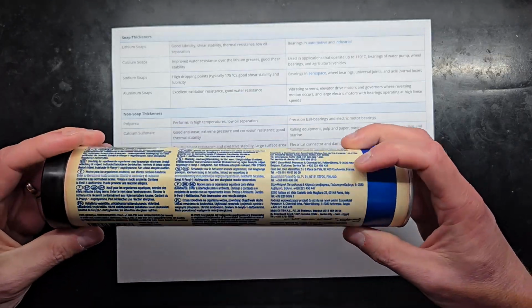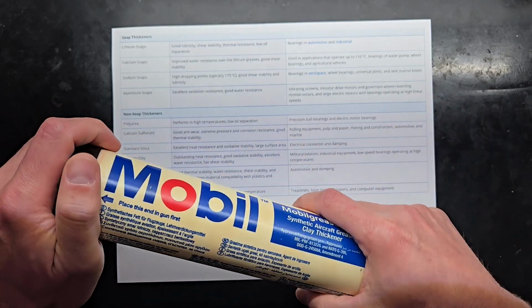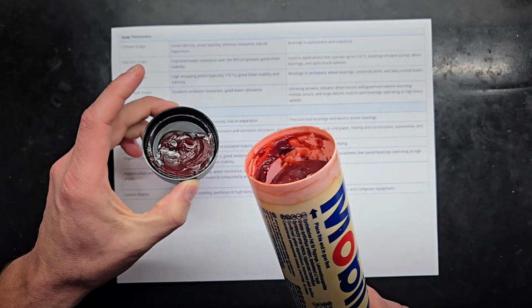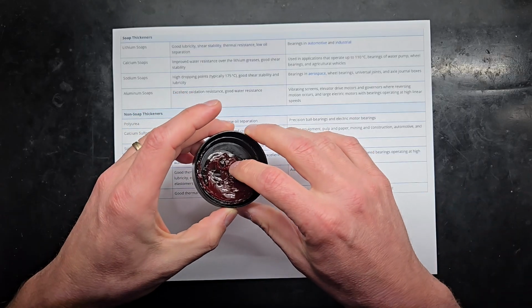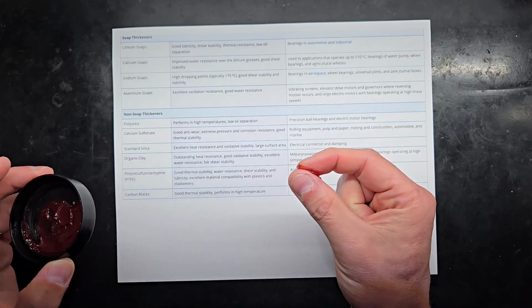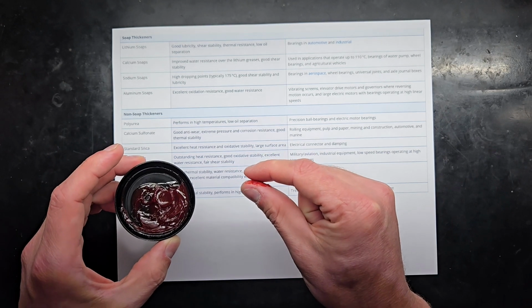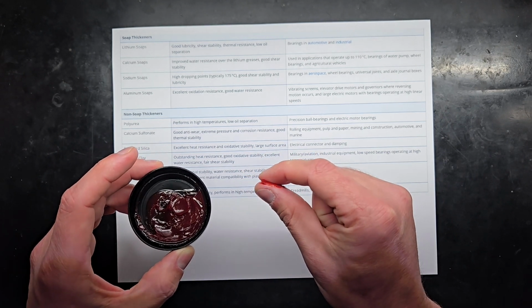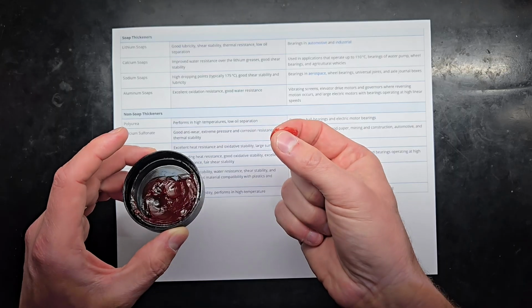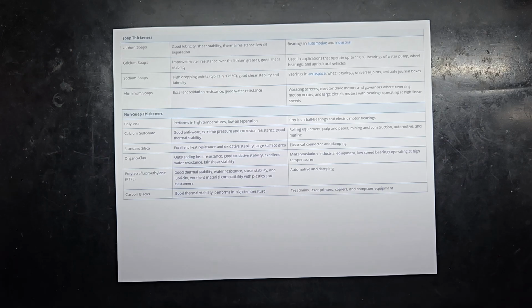I believe this is an NLGI 2. I thought it said it on here. Maybe it doesn't. And so there, it's kind of a red structure, kind of creamy to the touch grease. But here, they're actually using clay that they've gotten from the earth. They mill it to a very fine consistency and powder, and they add the base oil and then any other additives that they need to add to the grease to get the performance and the properties that they need out of it.